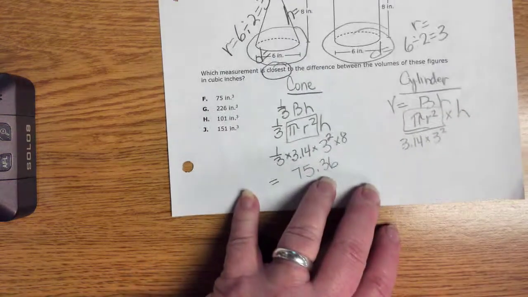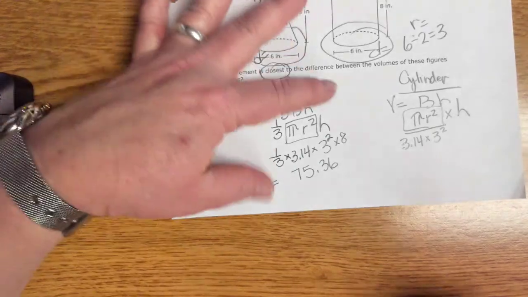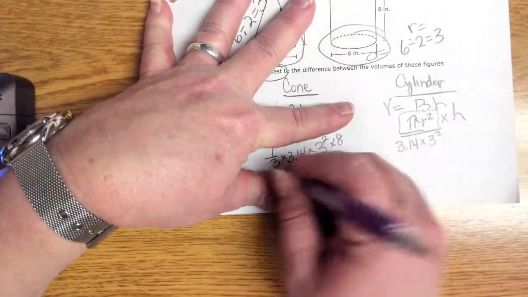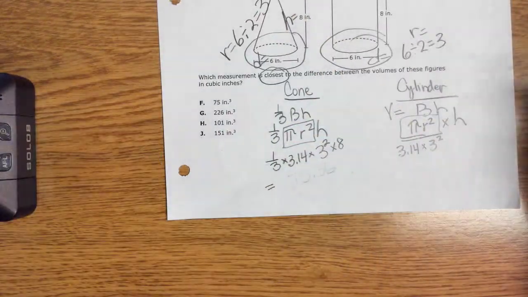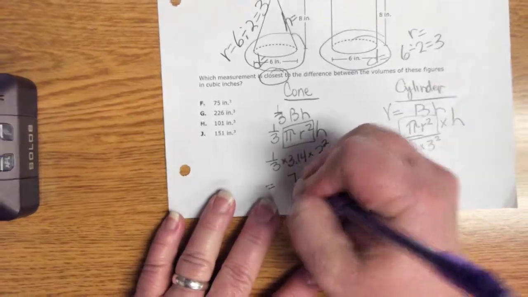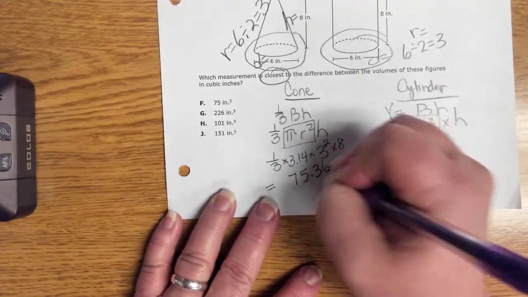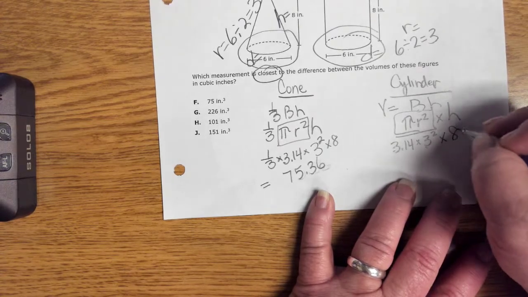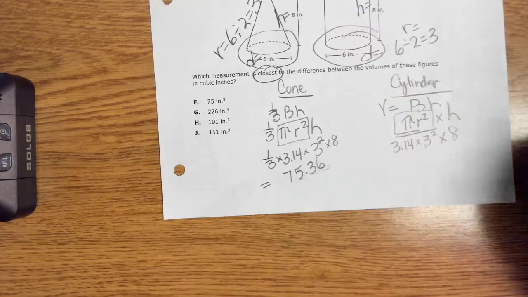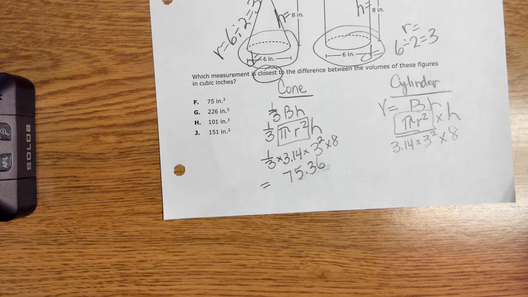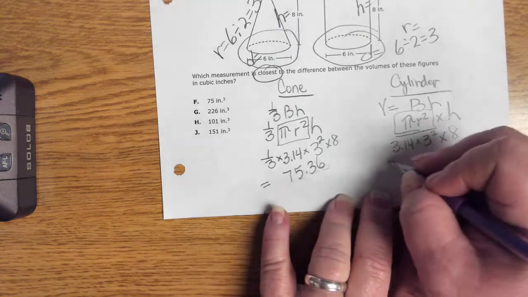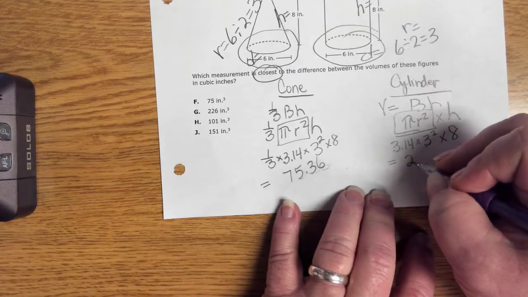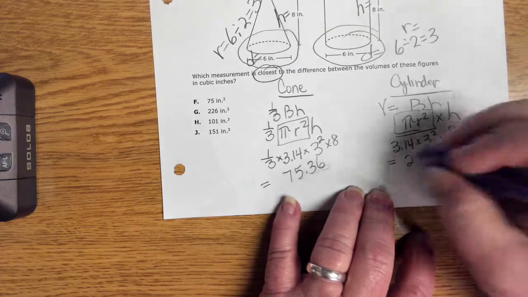Why aren't you guys catching me? I said it. That is the right answer. Yeah, it's the right answer. Yeah. I told you that. Lord have mercy, you're not catching me though. Alright, 3 squared times 8, because that's my H. What am I doing? What do I get? No, you get 148.100.48.